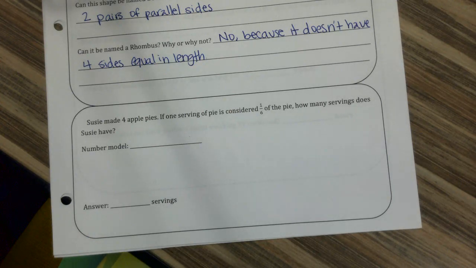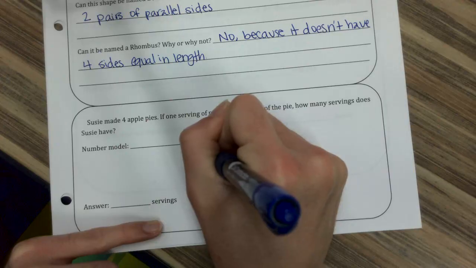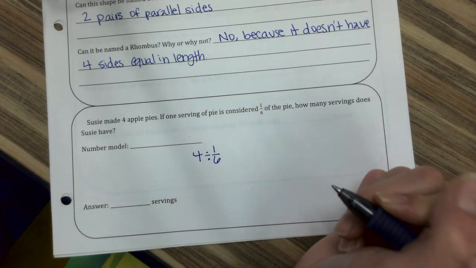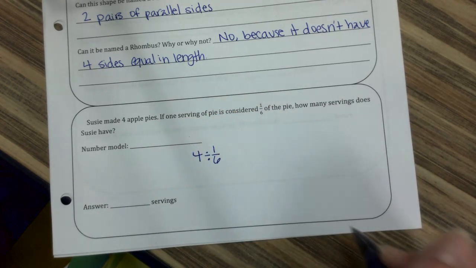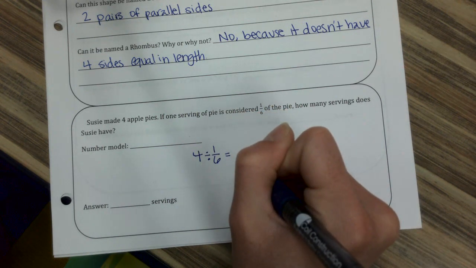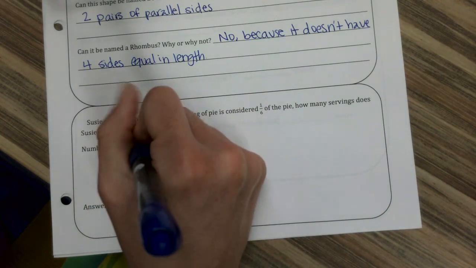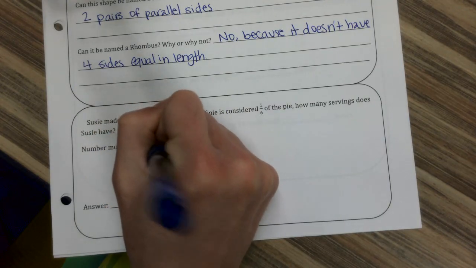Chloe, your test is tomorrow. Test is tomorrow. Okay, so that is why we are doing division. Again, I just want to explain. Four pies, each is a sixth, so we have to cut those pies into six. Okay, so four divided by 1/6. Four pies being divided into six. Oscar. Yep, 24 servings. Okay, so 4 divided by 1/6 is our number model.